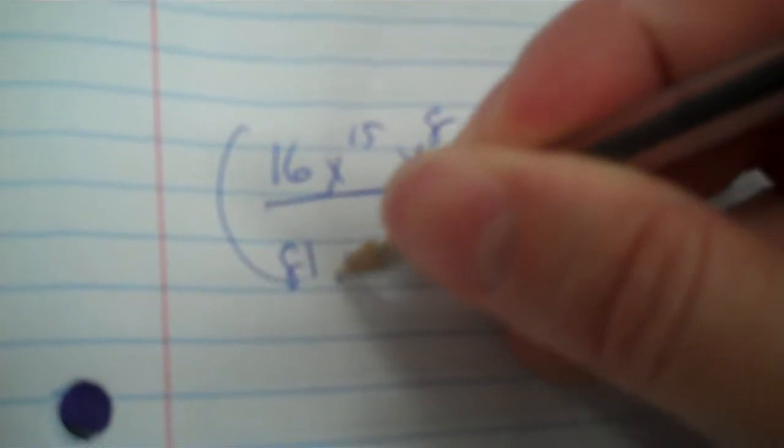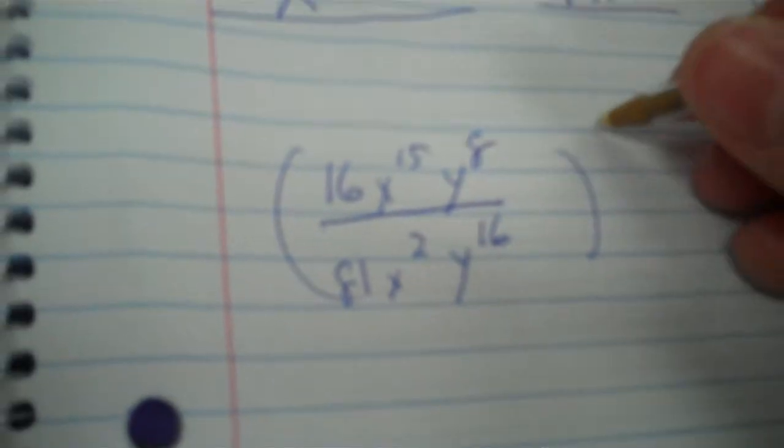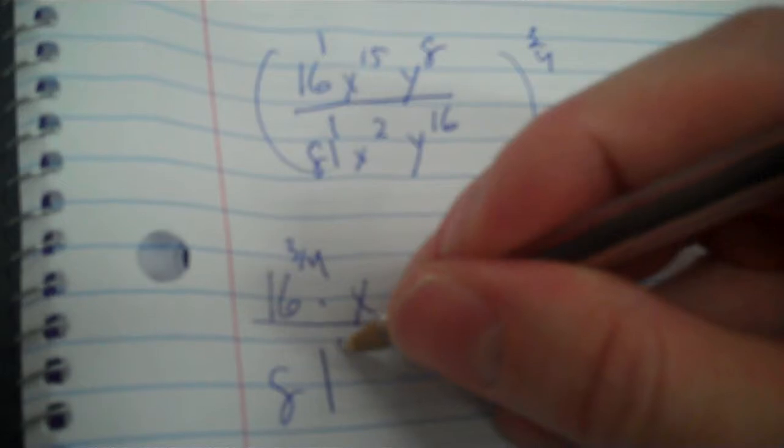Okay, number 8. This one can be the hard one. 16 x to the 15th, y to the 8th, over 81 x squared, y to the 16th, all to the 3/4 power. One times 3/4 is 3/4. 1 times 3/4 is 3/4. Okay, you got 2 x's, you're going to subtract the exponents, because you're dividing. So 15 times 3/4 is 11 1/4, yeesh.